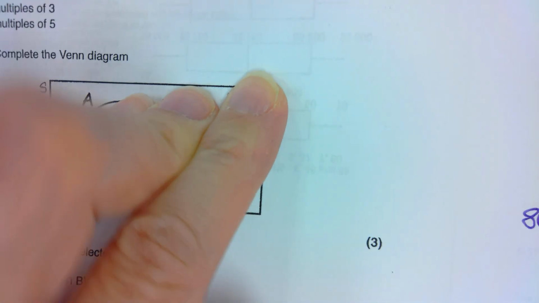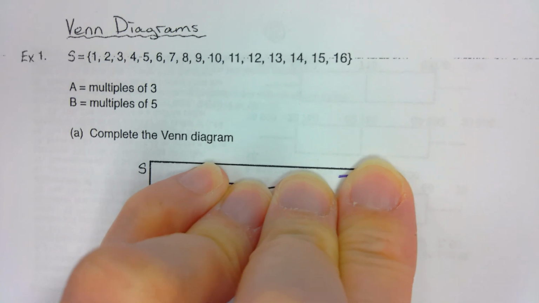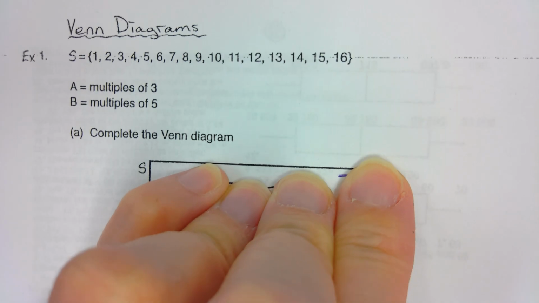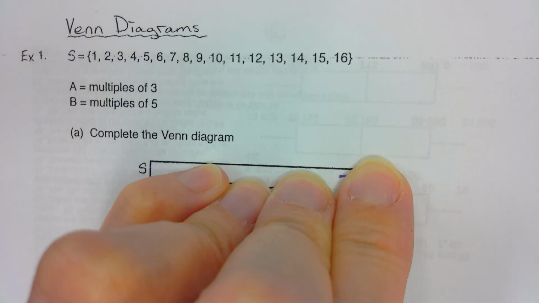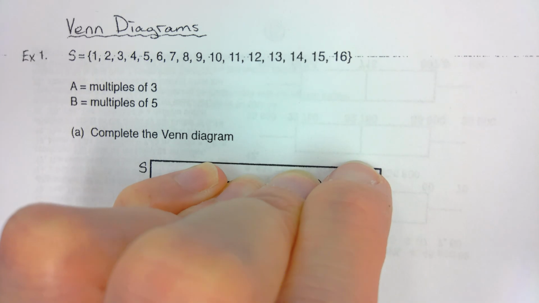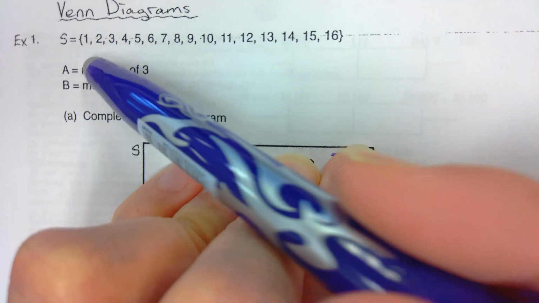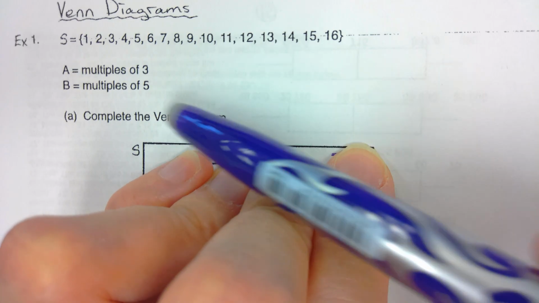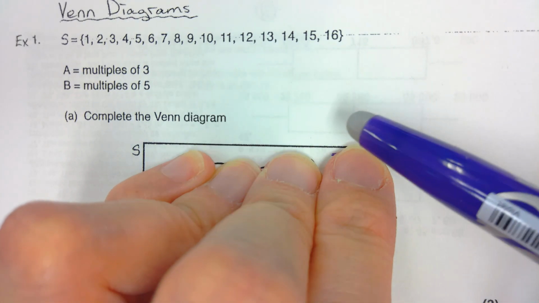All right, Venn diagram. Venn diagram on page 17. How many of you did Venn diagram last year? I know some people did. All right, good. If you haven't, it's okay. You just have a little head start. All right, so you're given this set of numbers from 1 to 16. A are multiples of 3, B are multiples of 5. So complete the Venn diagram.